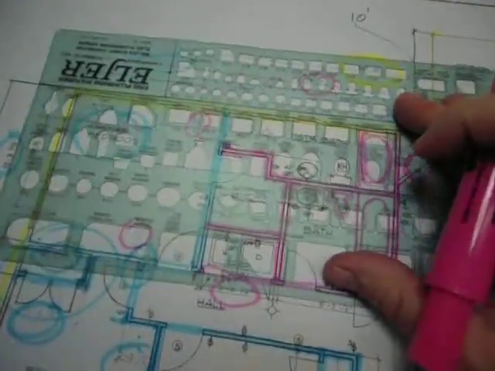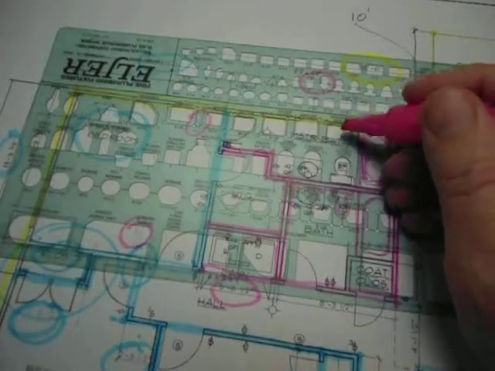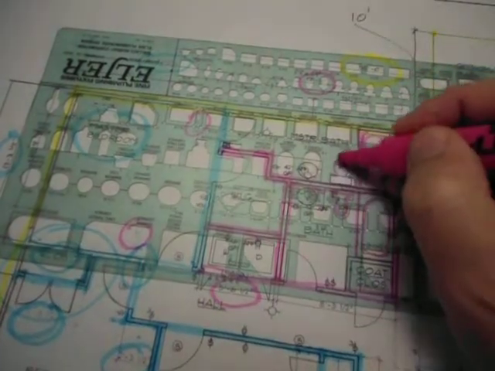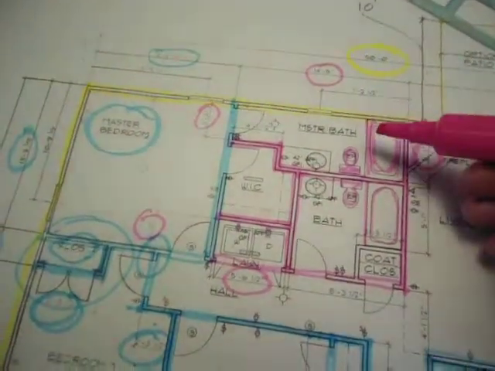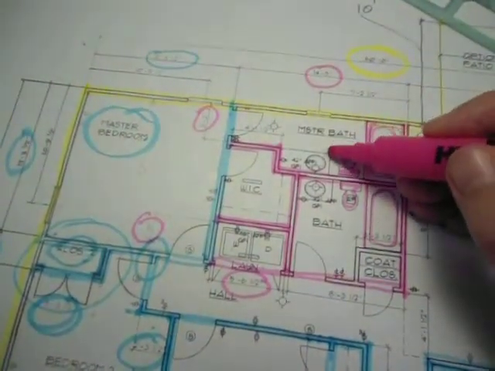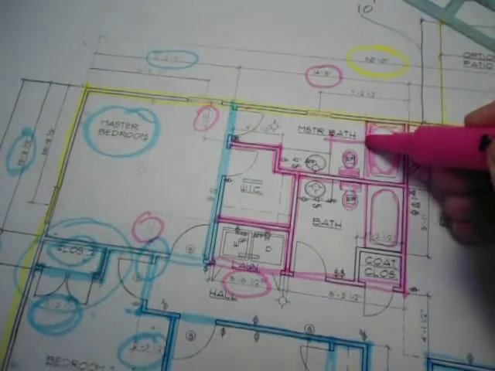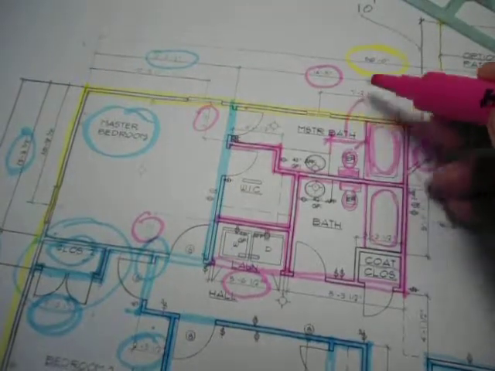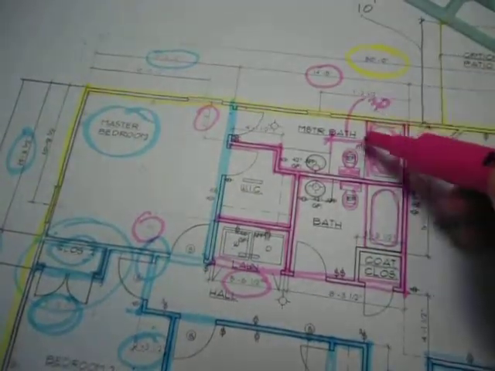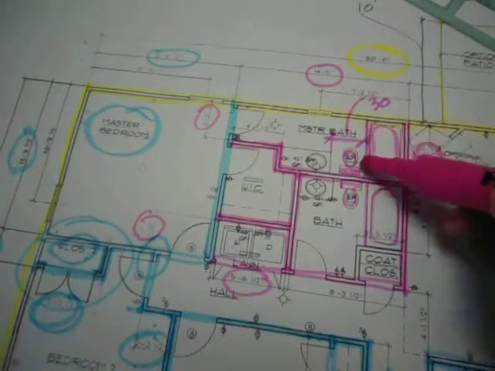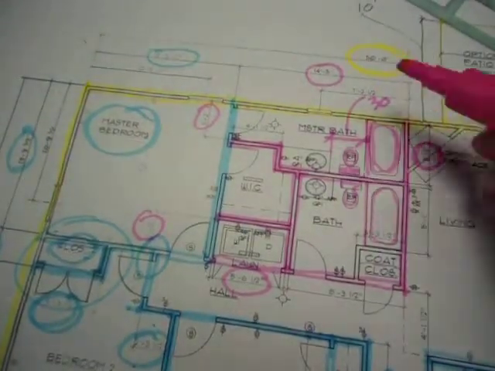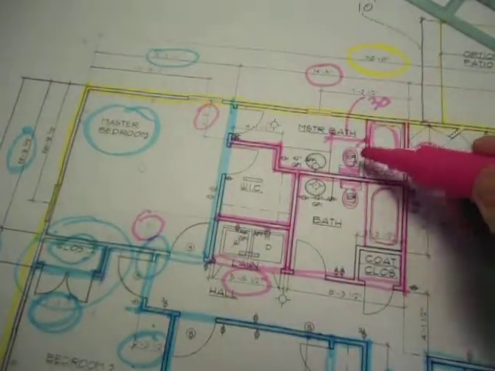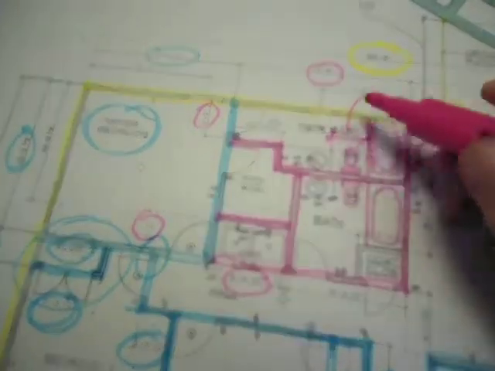Pretty simple. I'm doing it with a fat highlighter, but you'll be doing it with a pencil, of course. So just go ahead and trace them in. What you want to do is, remember, we learned that you need about a minimum of 30 inches clear between your water closet and your tub and a vanity or anything such as that. So you need at least 30 inches across there.